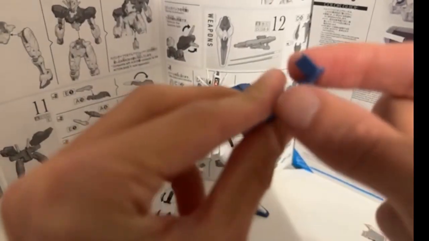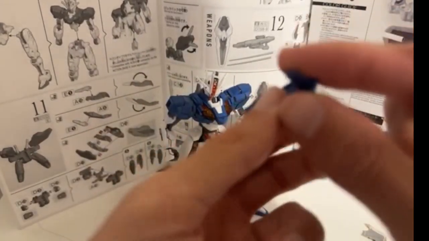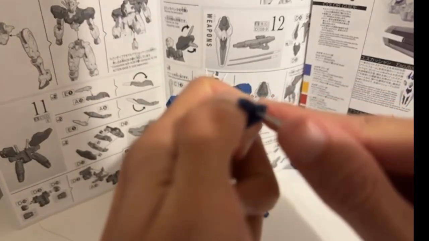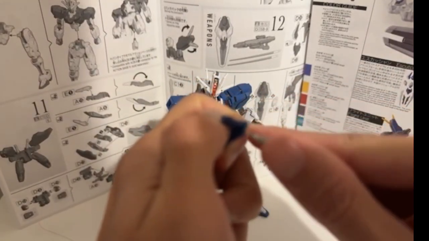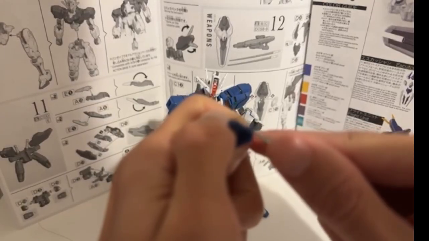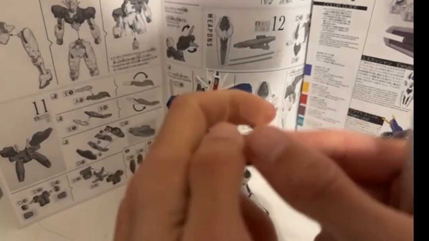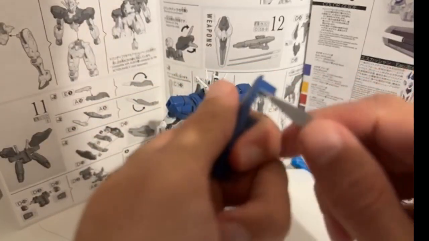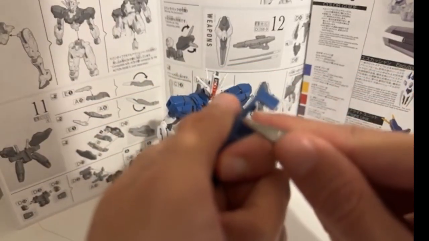All right, so let's take a look. Honestly, the nub marks aren't as bad as I was thinking they were gonna be. There's definitely one where I had to snip off that extra gate, but honestly, it doesn't look too bad. And then we got another one up here.